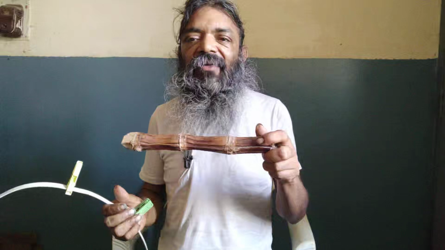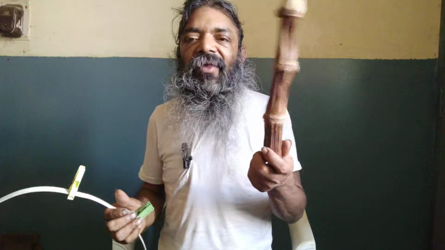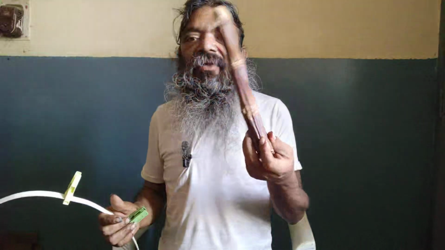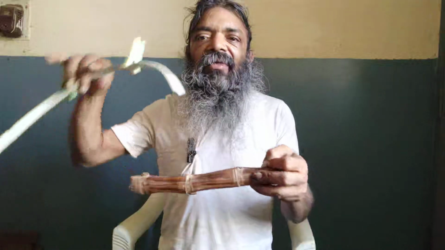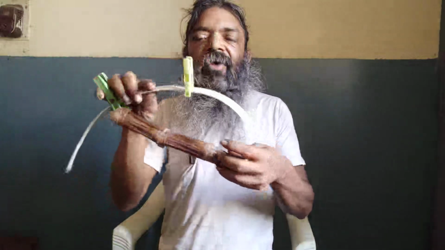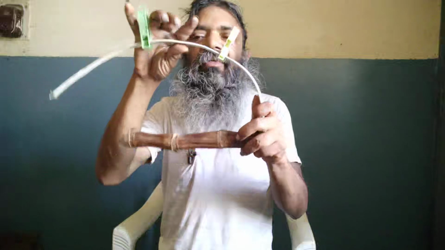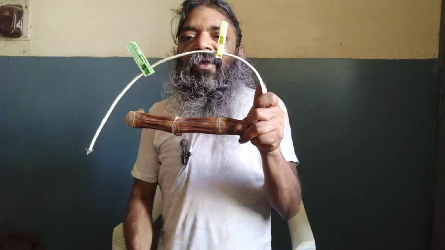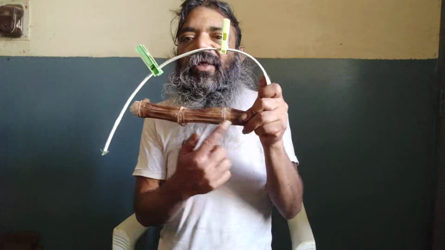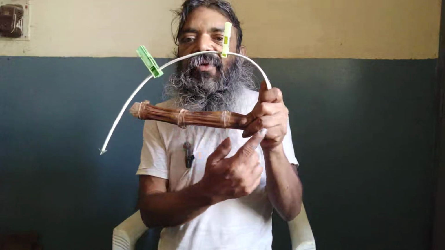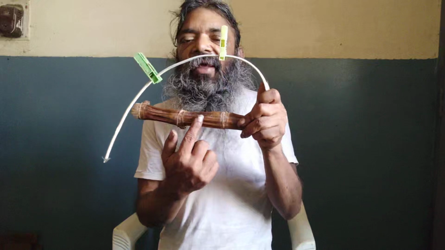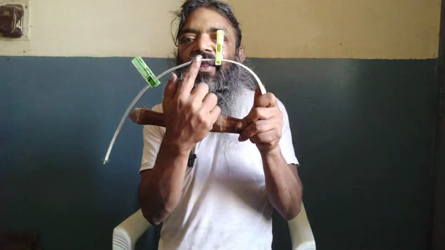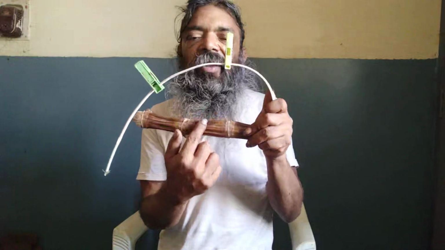If this is the x-axis and this is the y-axis, then there is a graph like this, called f(x), function over x. If this is the origin and this is x, and I draw a vertical line, then this height is called function over x.